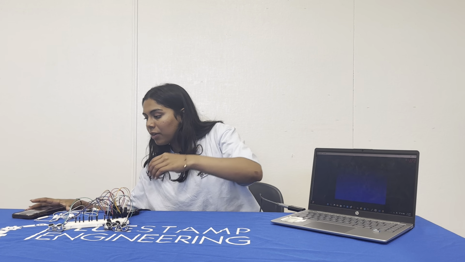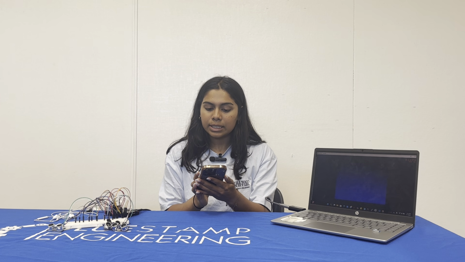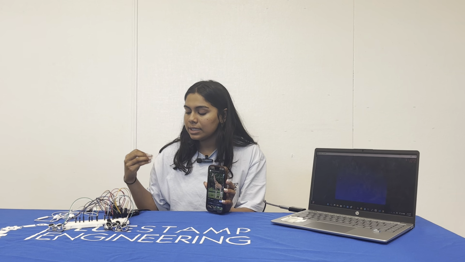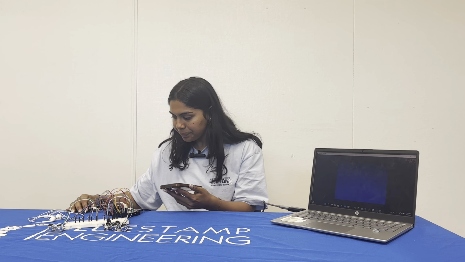So this is a demo of how it works. Basically what it does is it takes a picture of anything and it recognizes it and then it says it out loud. Right now I have it connected to earbuds, but in the future I'll switch it to speaker so it'll say it out loud.